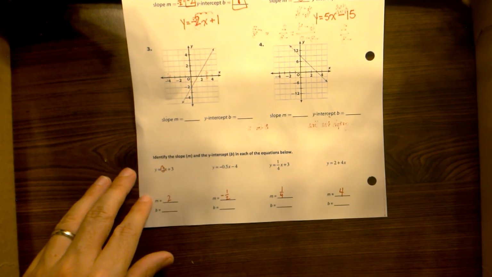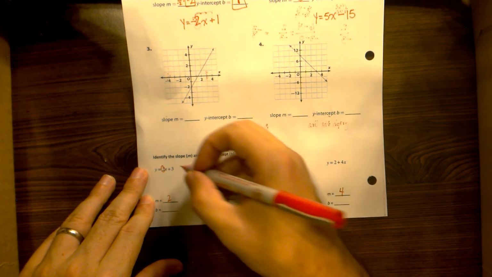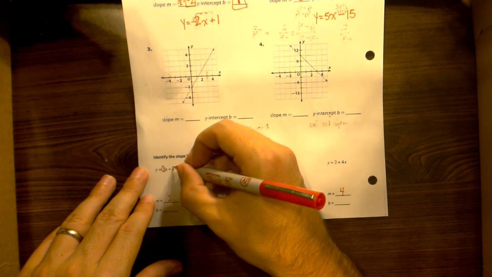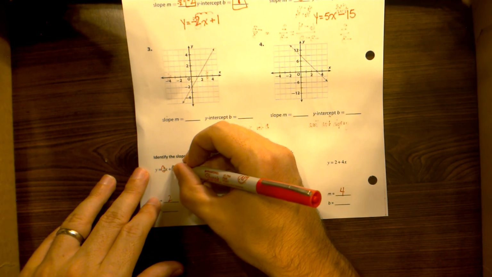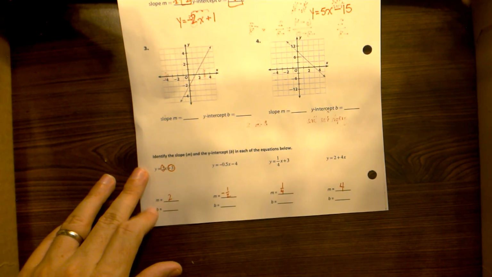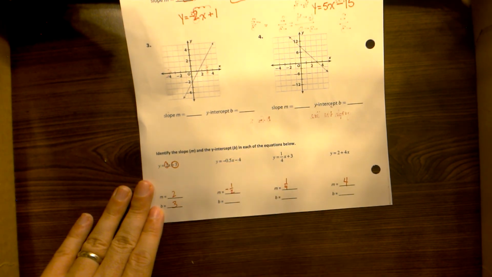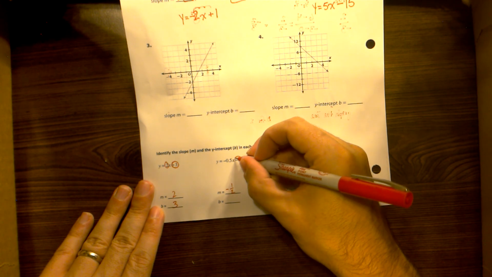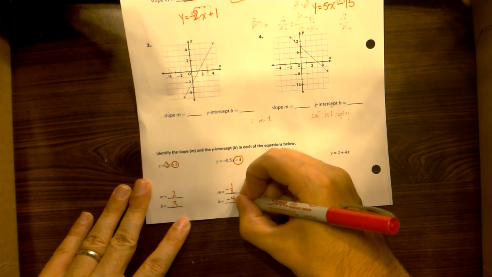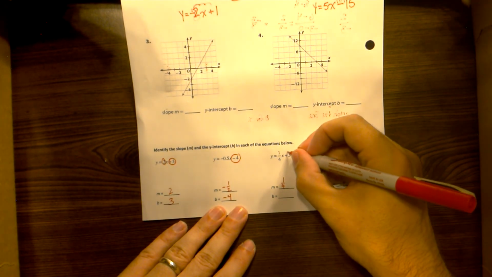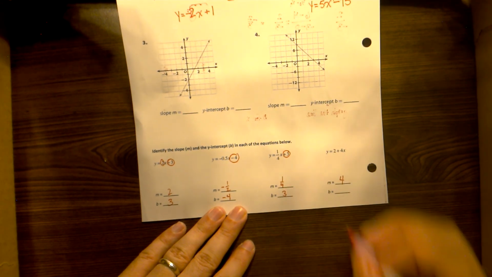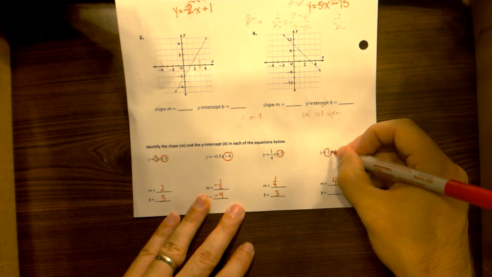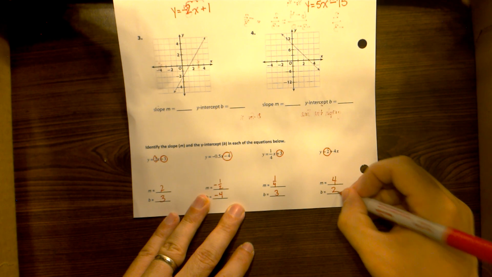My y-intercept is the constant after the x, or on the same side as the x. So this one, my b will be positive 3. My y-intercept will be negative 4. My y-intercept will be positive 3. And my last one, my y-intercept will be 2.